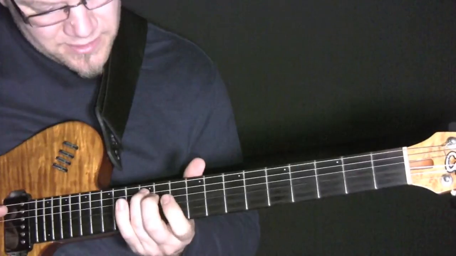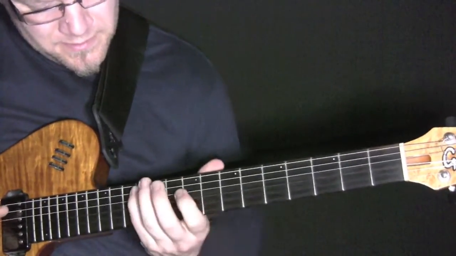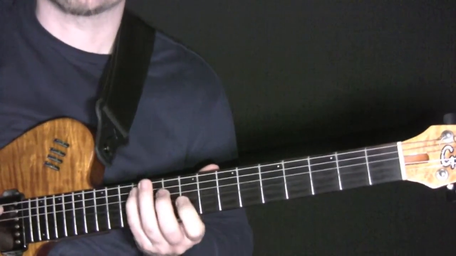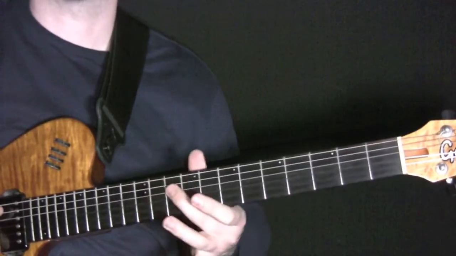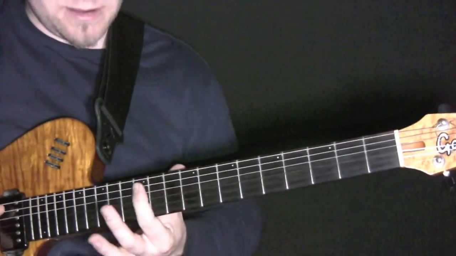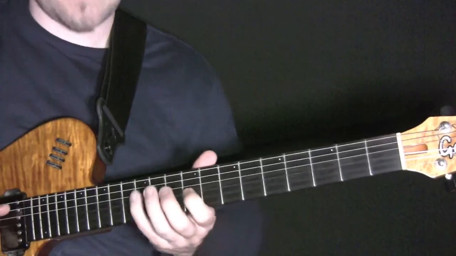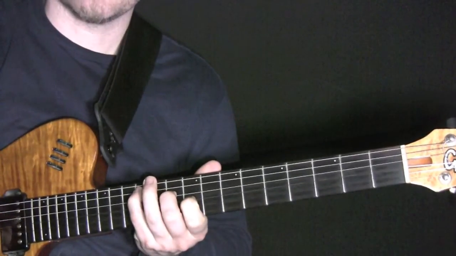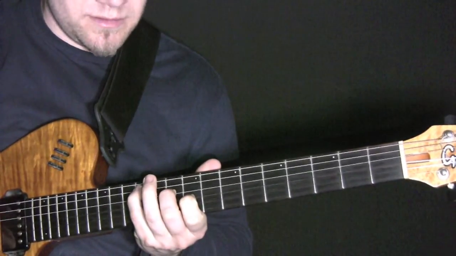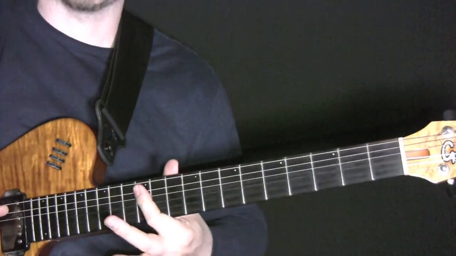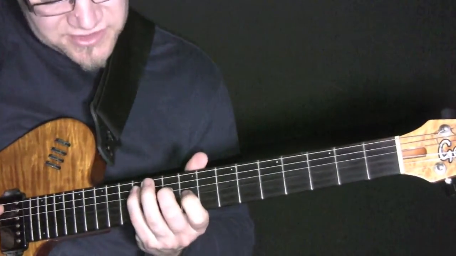So the next one, A, which is your root, C, and E. And your root is on the A string on this particular shape.